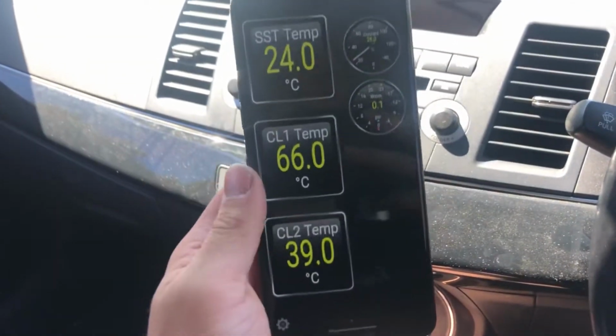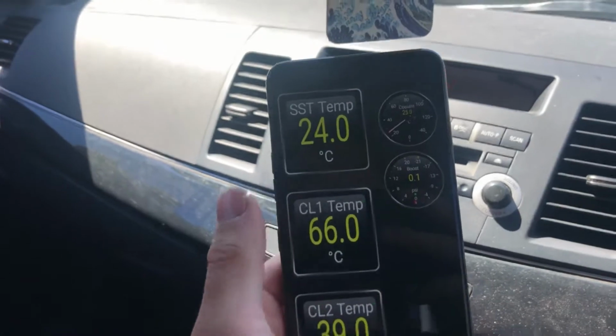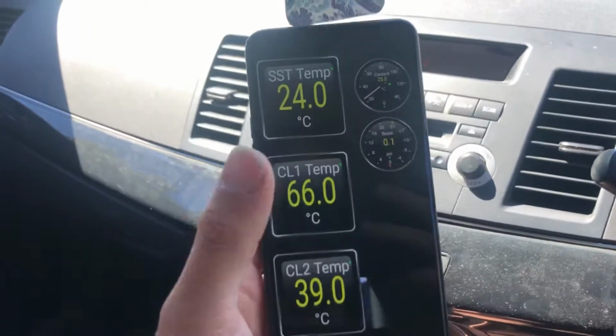So a little bit later on, I'll take my car for a drive for about 20 to 30 minutes so I can actually show you guys what my SST temperature actually gets to. I'll cut the footage in now.